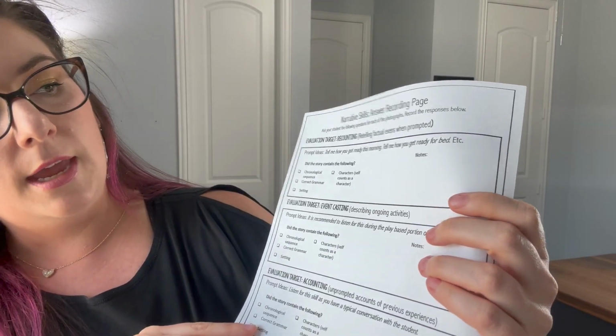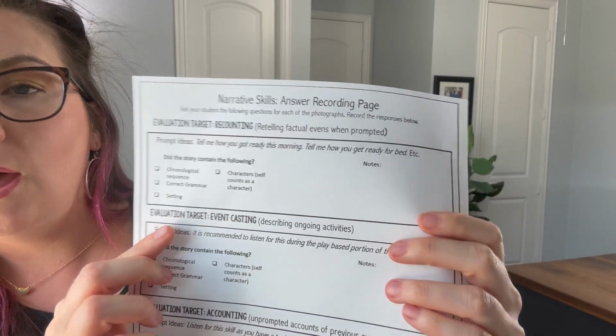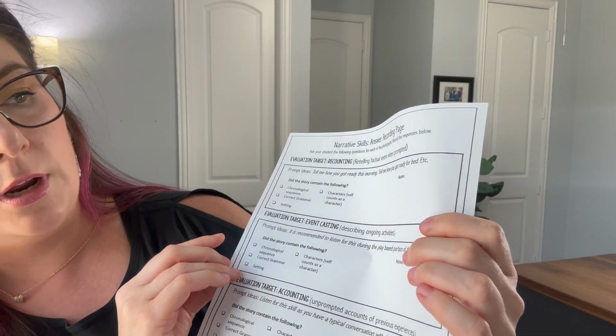So are they able to retell factual events when prompted? So I might say, tell me how you got ready for school this morning, or tell me how you get ready for bed. So this is very much a sequencing kind of goal. Tell me how you wash your hands. Can they tell me these factual things in order?